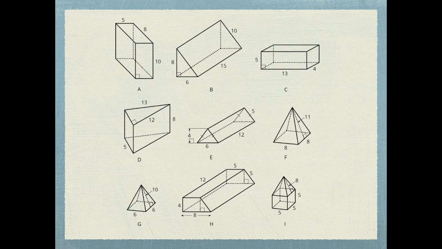I think H and I are going to be the hardest. I have to do the base and the height of triangles and rectangles on the same problem. These look really hard. Can you do them? Can you draw the nets that go with H and I? We're going to be solving some of these in the next video.